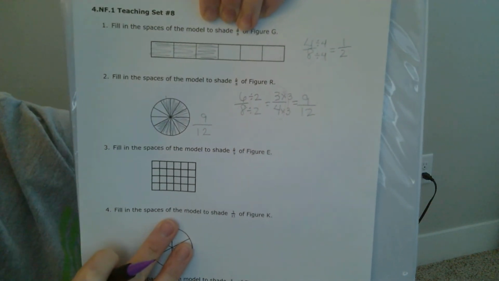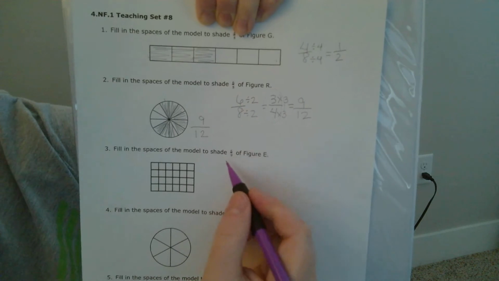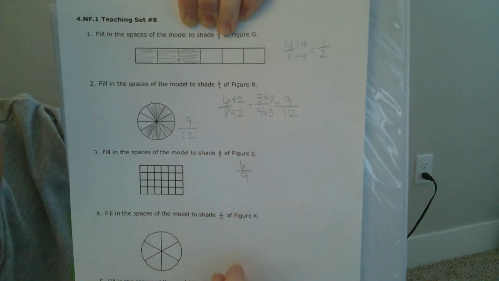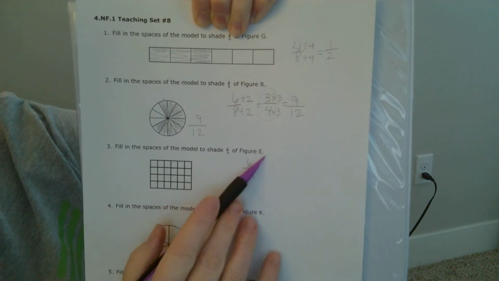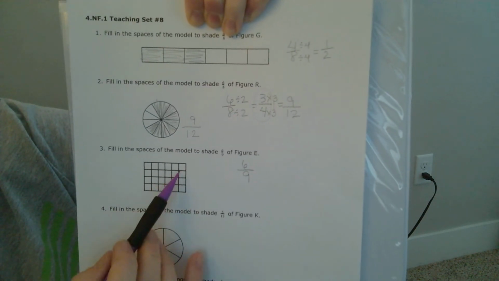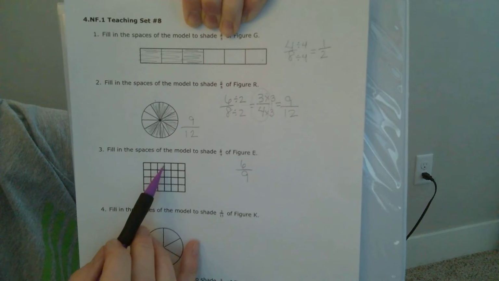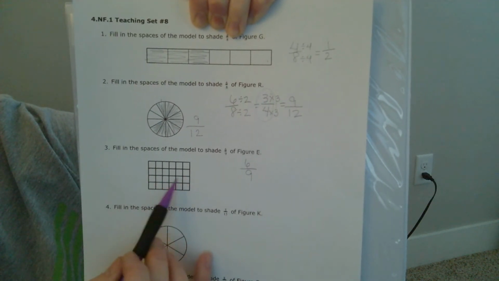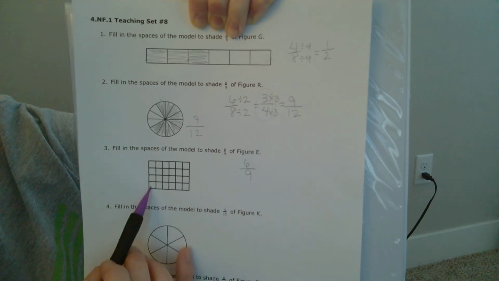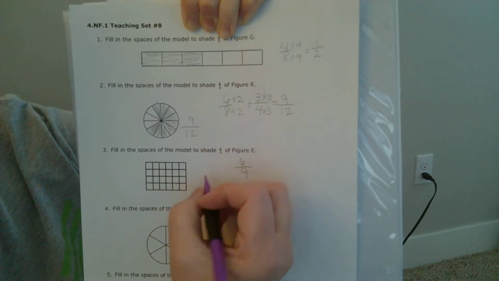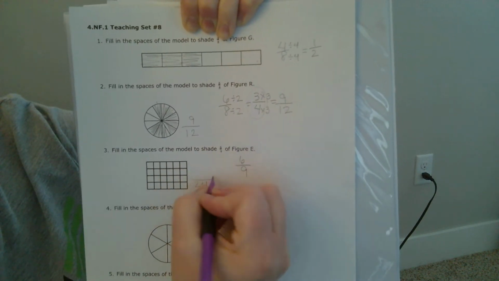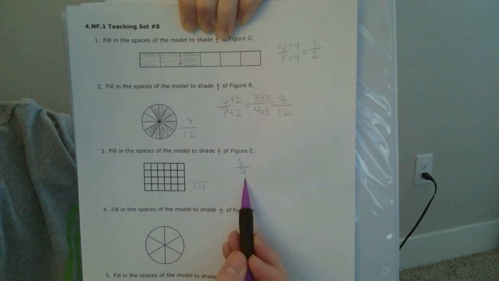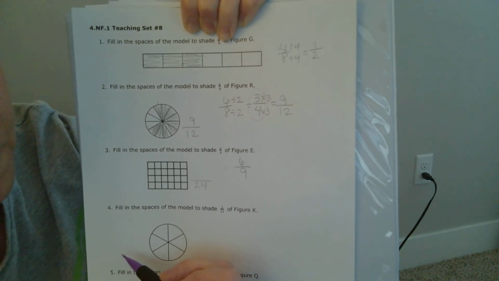Number 3, fill in the spaces of the model to shade 6/9 of figure E. So over here we have 1, 2, 3, 4, 5, 6, 6, 12, 18, 24. So 6 times 4 is 24. Okay, and I look at 24 and 9 and I say, oh, well, I can't make 9 easily into 24.